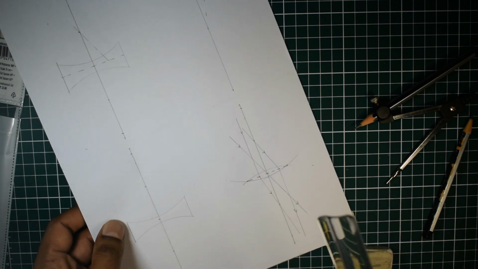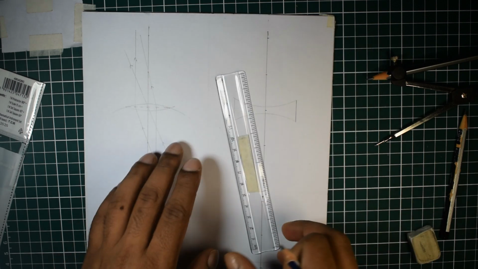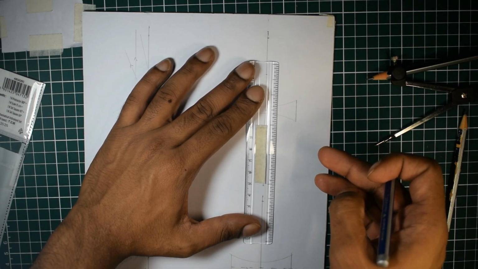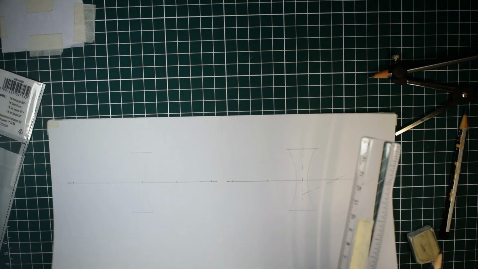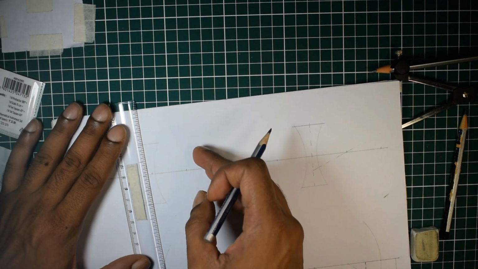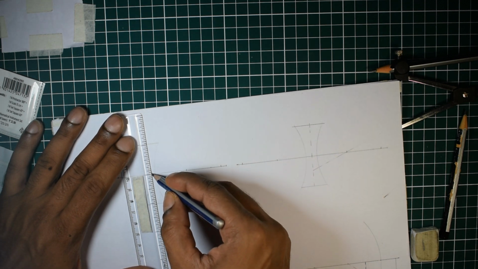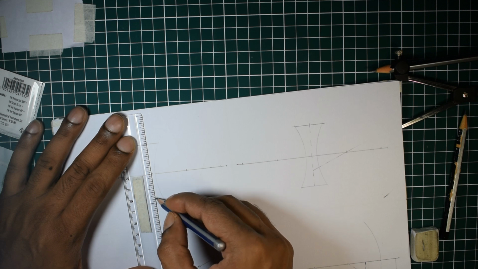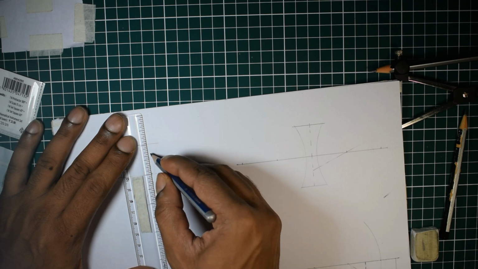So we need to draw that perpendicular line. As usual, I forgot initially, and then I'm doing it. That has to pass through your optical center. Again, all of this you need to practice.